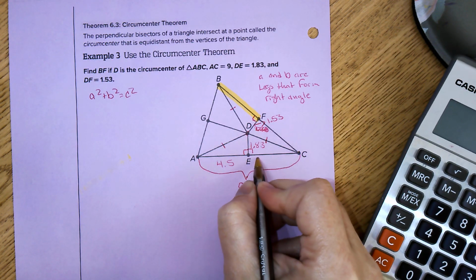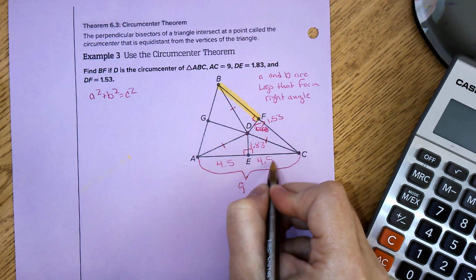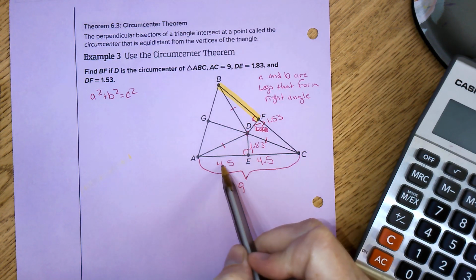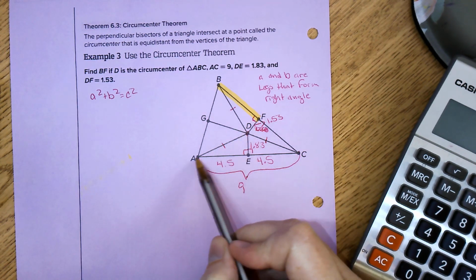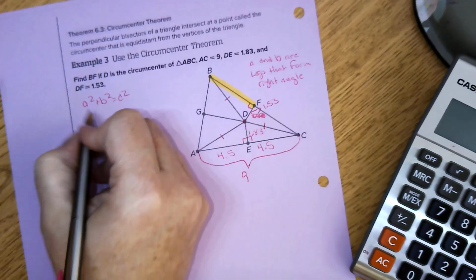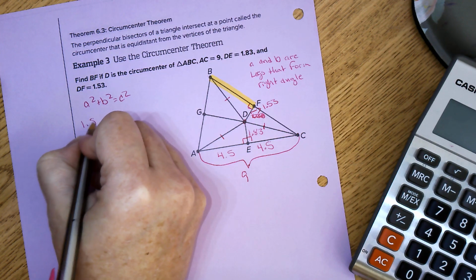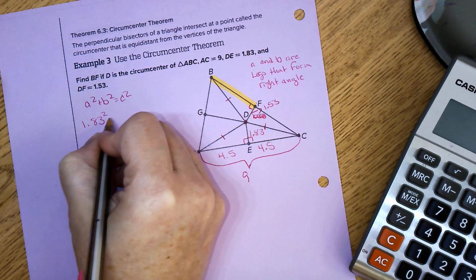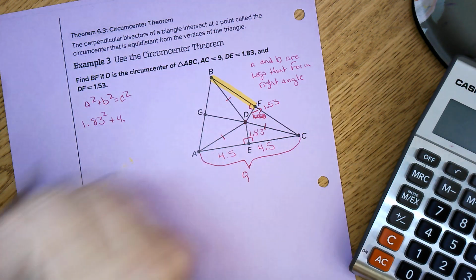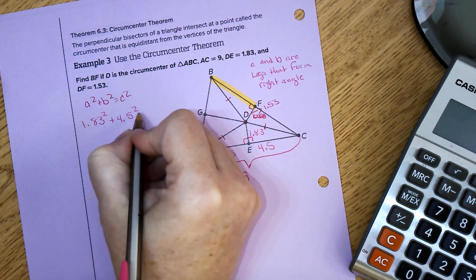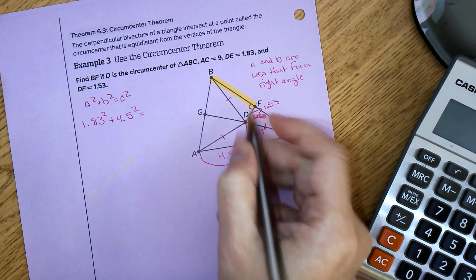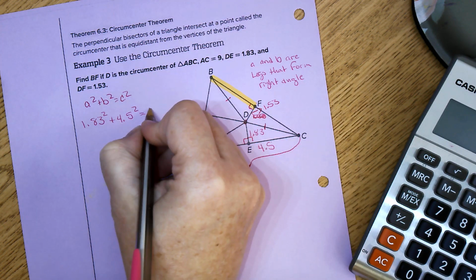This is also 4.5. So we got a and b. We need to find c. Okay, we know our two legs. So 1.83 squared plus 4.5 squared equals, well, we don't know what c is in this case, c squared.